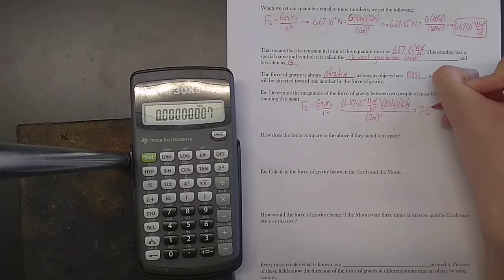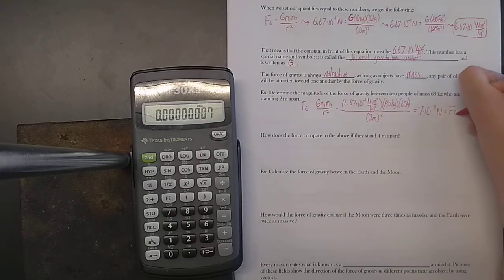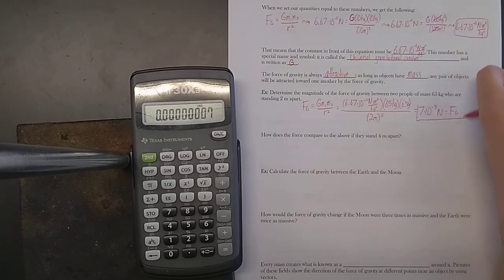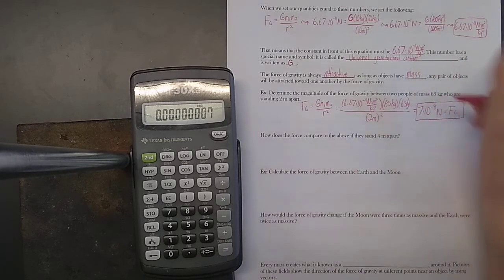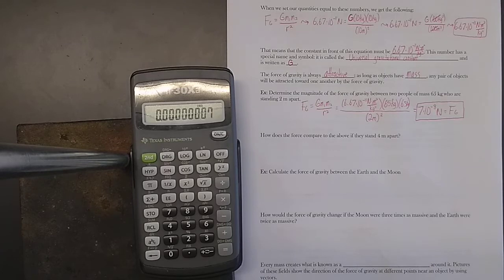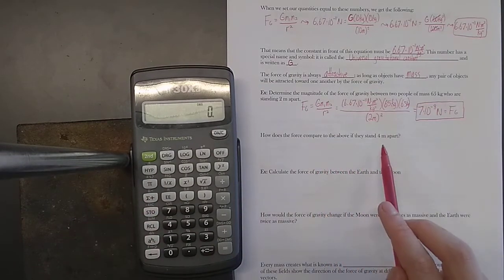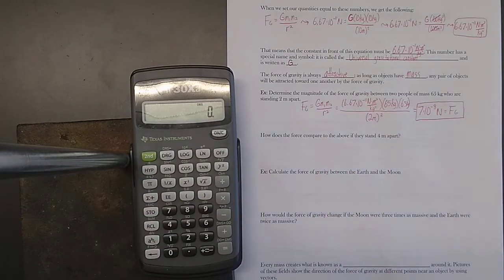7 times 10 to the negative 8 newtons is the force of gravity. Even two people standing 2 meters apart, average sized people, there is a force of gravity between them, an attractive force of gravity. It's very, very small, but it is there. How does the force of gravity compare to the above if they stand 4 meters apart?